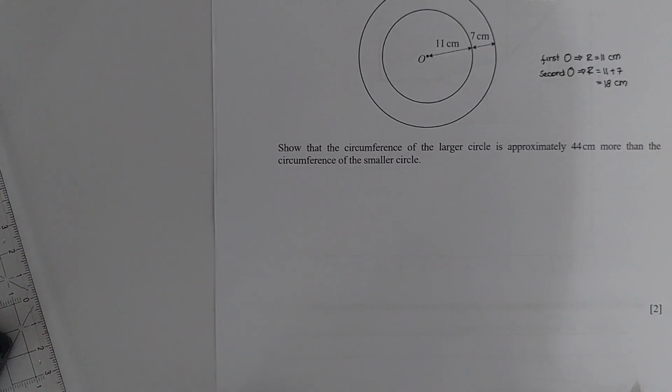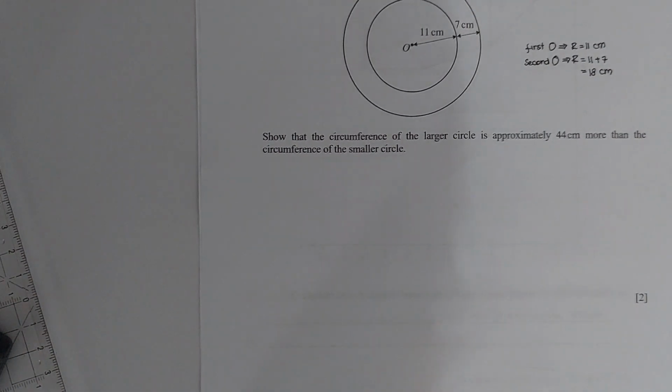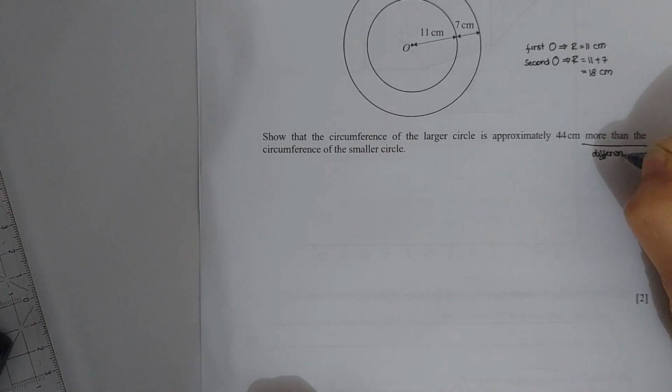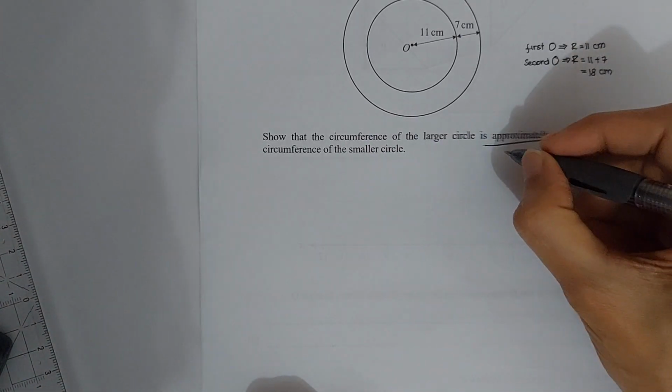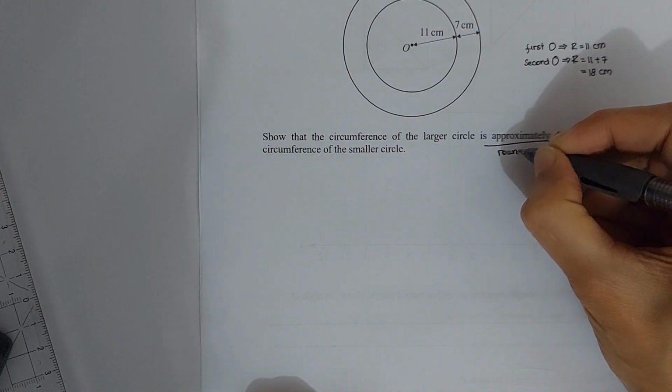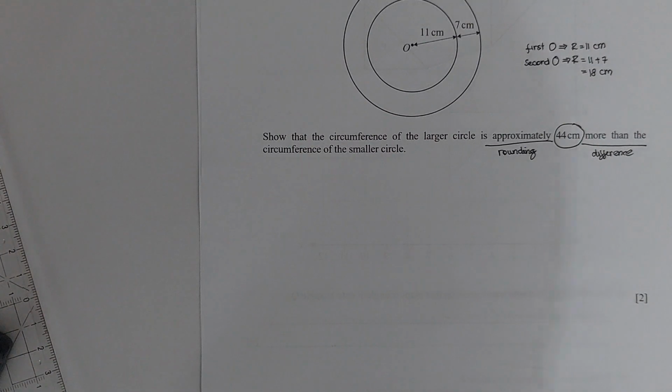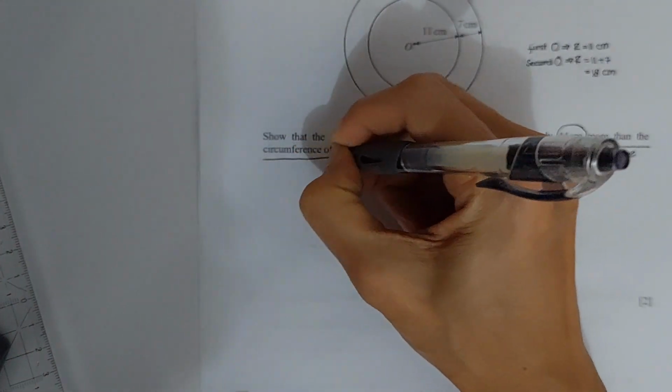And then we go to the question: show that the circumference of the larger circle is approximately 44 centimeter more than the circumference of the smaller circle. More than here means the difference, and approximately means about, the rounding. So the difference, if you round it, will be around 44 centimeters. Sorry, circumference is not with the square; square is for the area. So let's calculate this one. It's talking about the circumference.